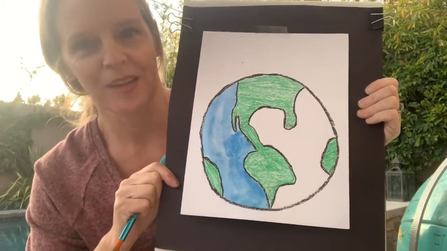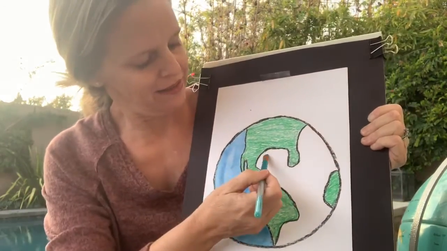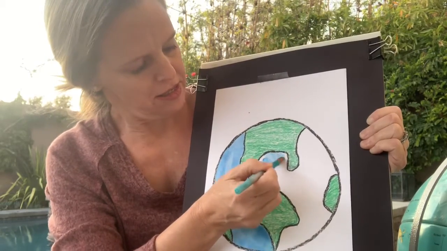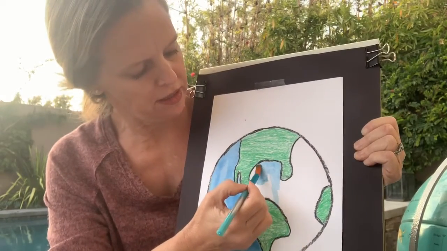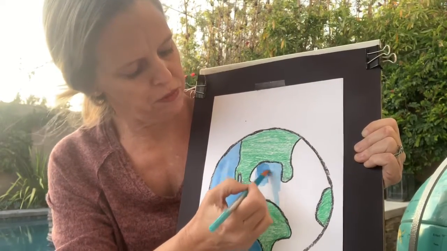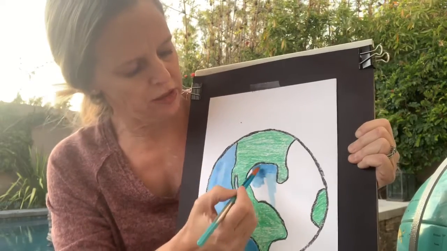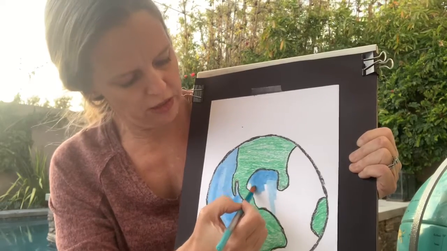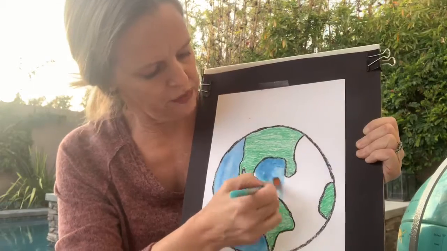See? I'm gonna keep going. Right here. Keep going. That black crayon really helps serve as like a kind of border between the two colors so that the paint doesn't go into the green. That's why the crayon is so important. Okay, keep going.